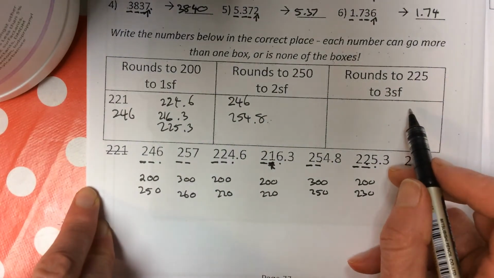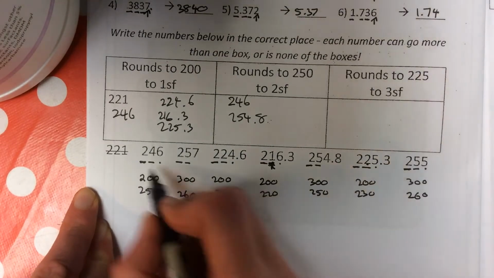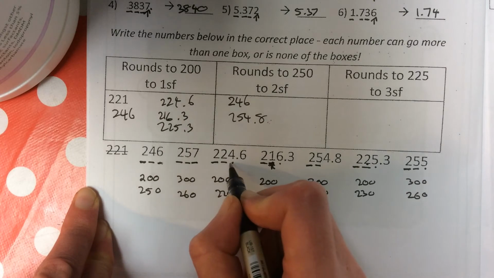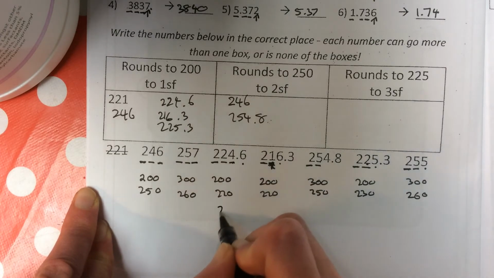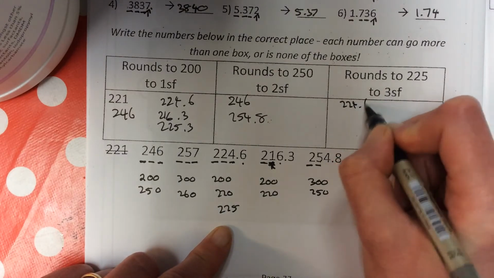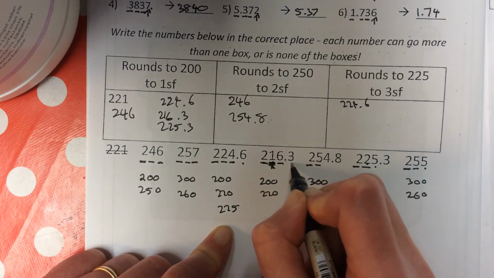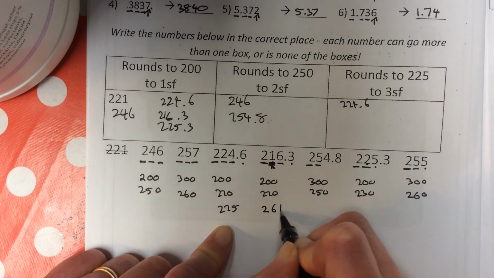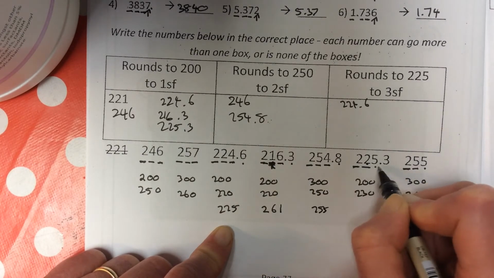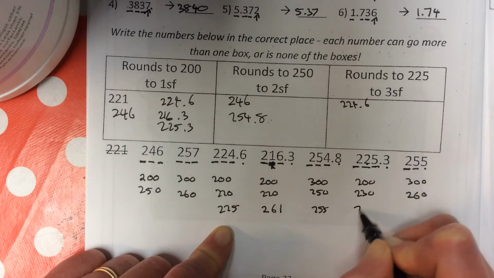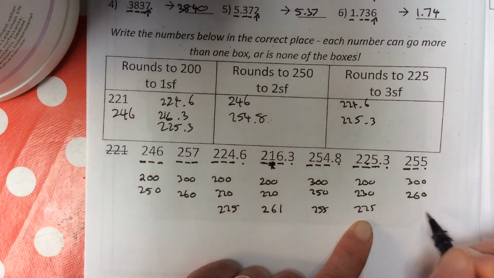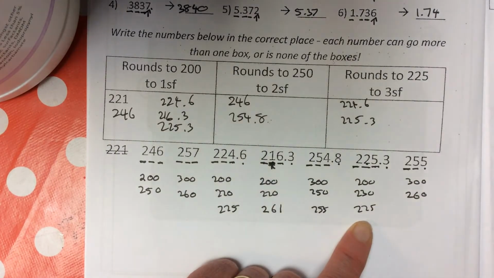Now 3 significant figures. That already is at 3 figures. And that one's at 3 figures. 3 figures, arrow says go up, so 225. So that rounds up. 1, 2, 3, arrow says do nothing. 1, 2, 3, arrow says go up. 1, 2, 3, arrow says do nothing. So that's one of the ones I want. So 225.3. And that's already at 3 figures.